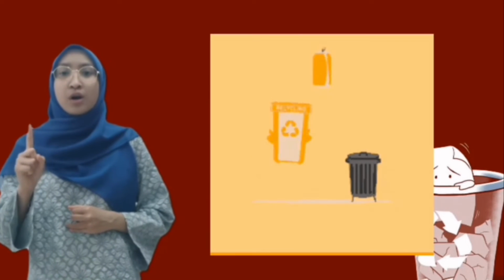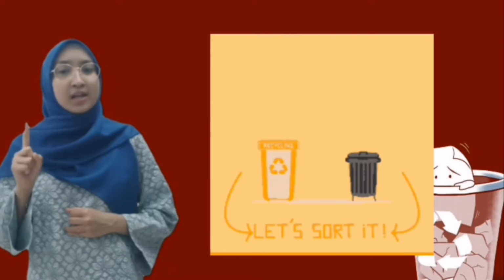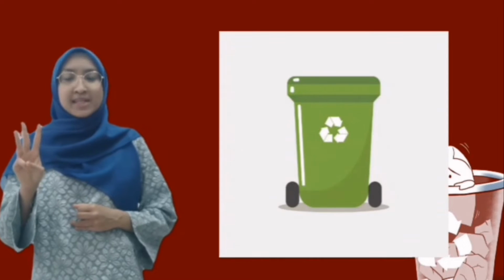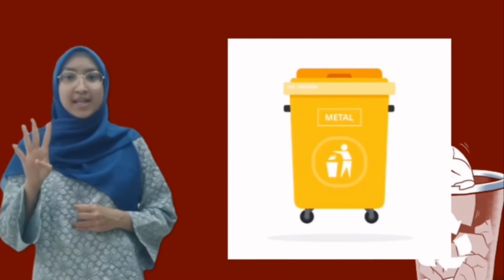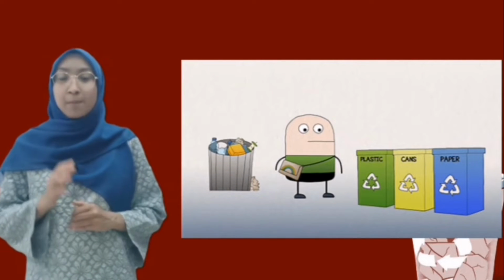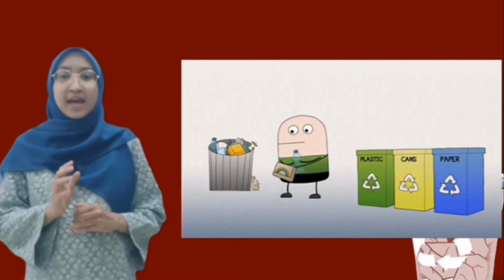are. There are 4 colors that are commonly used, which are orange for waste, which is food and clothes. Second, blue for paper, green for plastic, and yellow for tins or cans. Sort your trash according to the color-coded bins. Throw into the recycle bins based on the color-coded that is suitable.